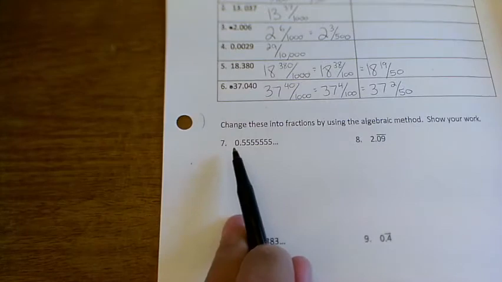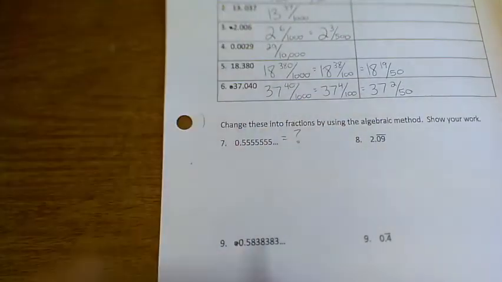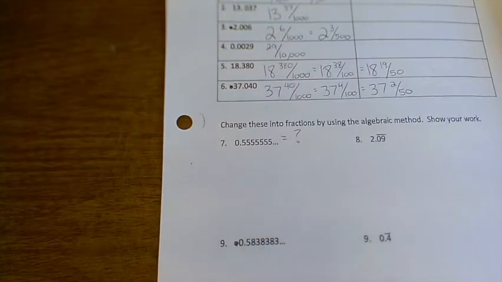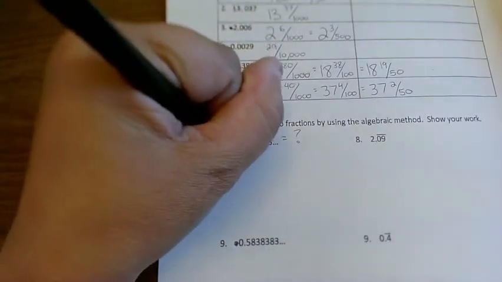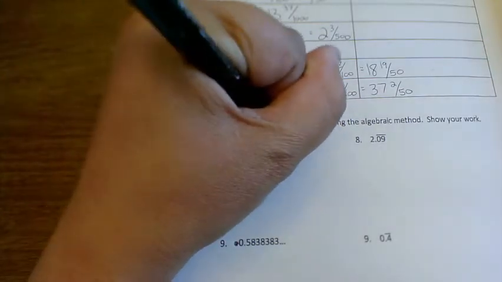So the big question is, 0.555 repeating is equal to some fraction, right? In math class, what do we call stuff we don't know? Usually we call it x. So there is some fraction out there that has a decimal of 0.5555555.